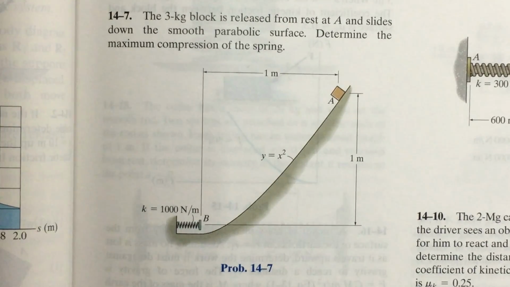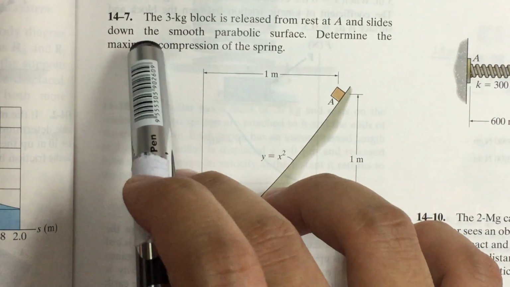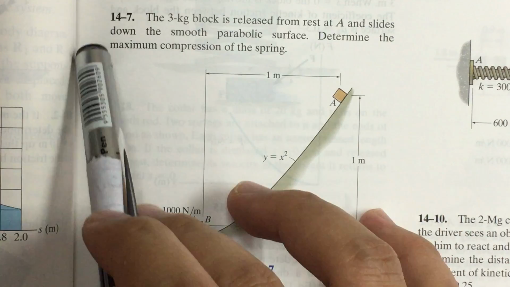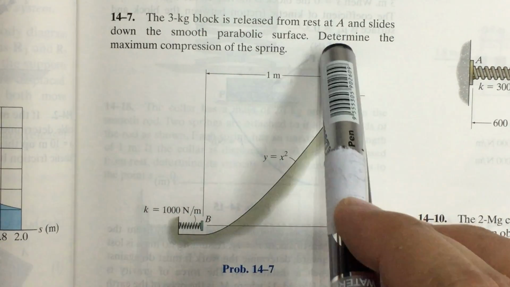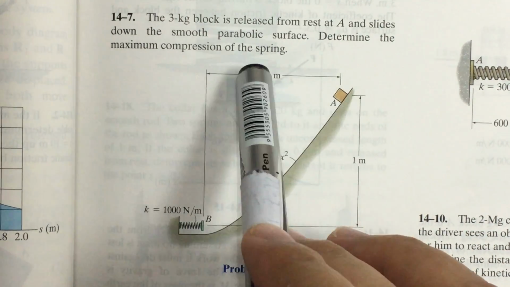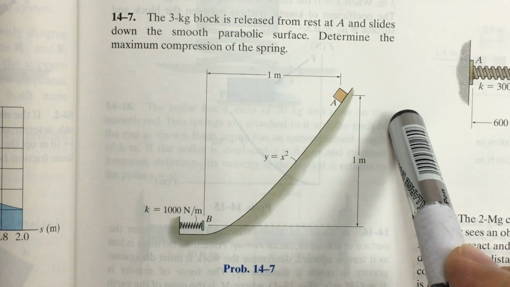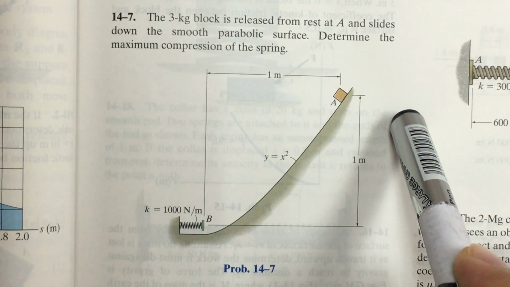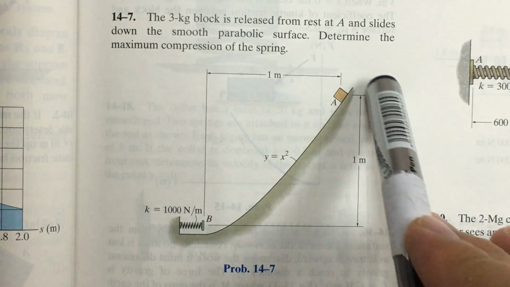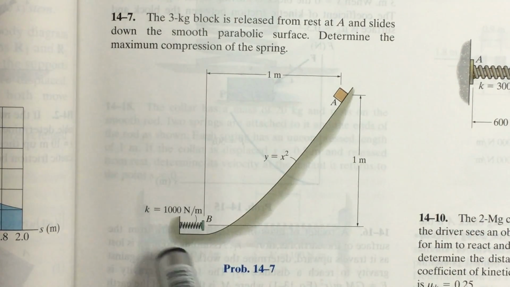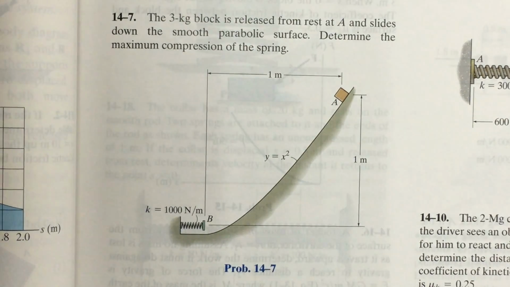Let's see problem 14.7. Here we have a 3 kilogram block released from rest at A and it slides down the smooth parabolic surface. Determine the maximum compression of the spring. In this problem, you are dealing with two sources of energy: potential energy due to height, and spring energy due to the spring here. So let's do a little bit of drawing and see what we are going to have.